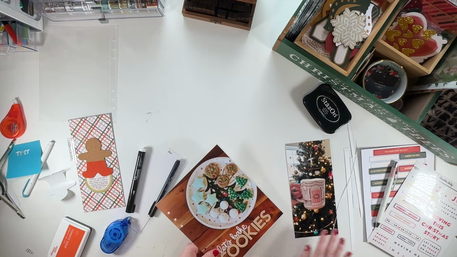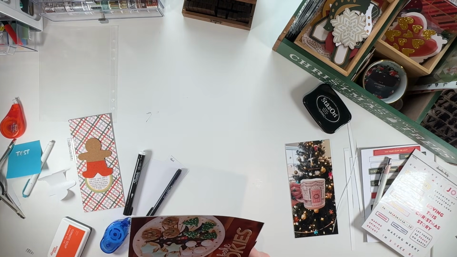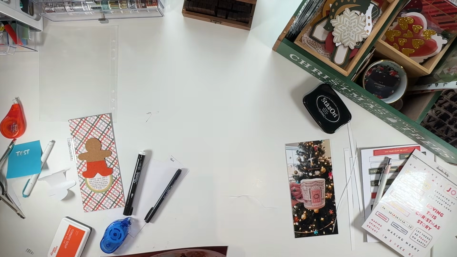Then I'm going to just trim everything, or I think it looks good as is. Nope, I need to do a little trimming. And then I need to put everything into the album.